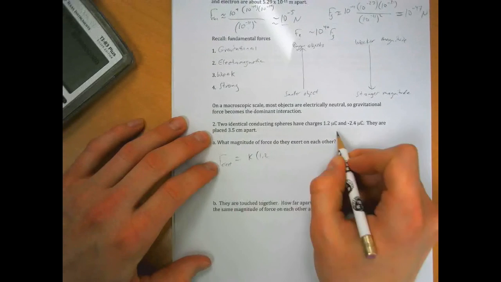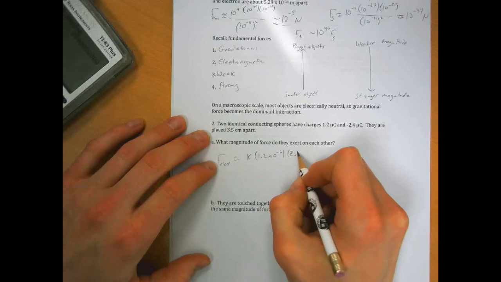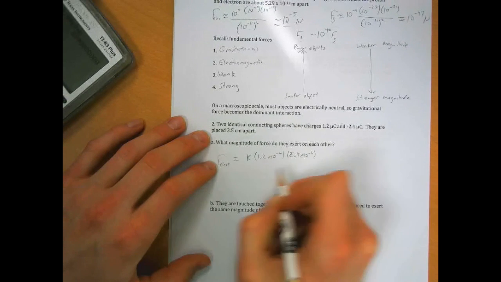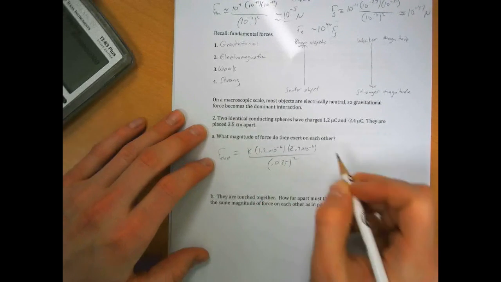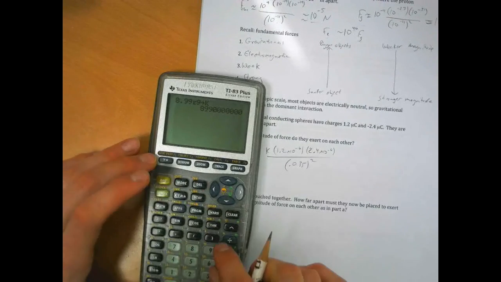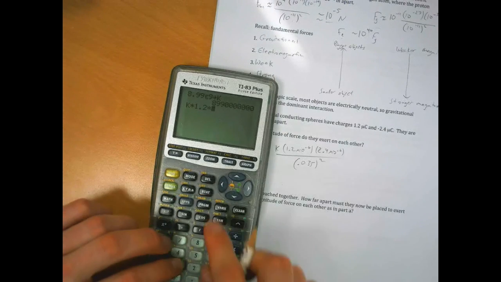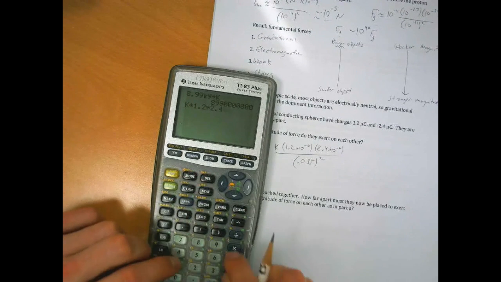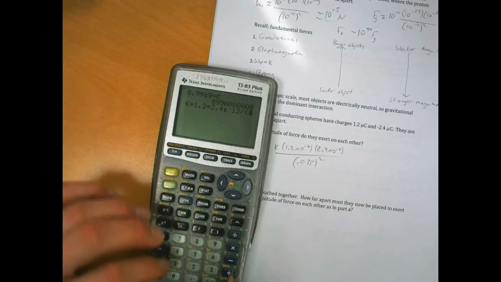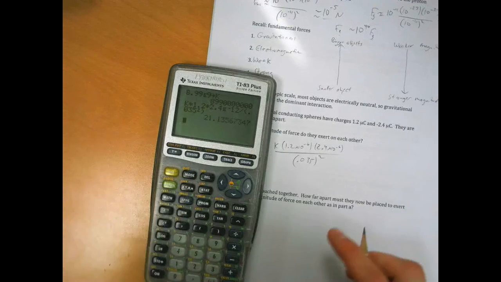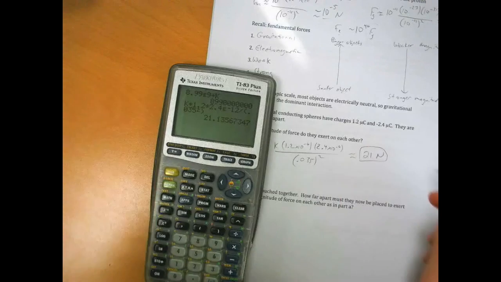1.2 microcoulombs is 10 to the minus 6 coulombs. And we plug those numbers in. They're 3.5 centimeters apart. It's 0.035 squared. And we can type that into the calculator. It can be easier to type in if you separate your powers of 10. So I would type K times 1.2 times 2.4, and then go E negative 12 instead of doing 10 to the negative 6 twice. Doesn't matter that much. But we can see the magnitude of force is about 21 newtons.